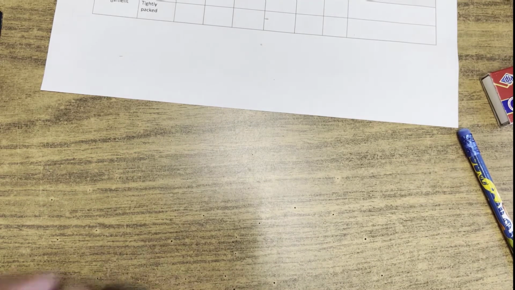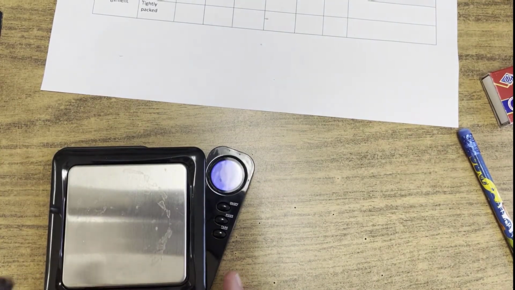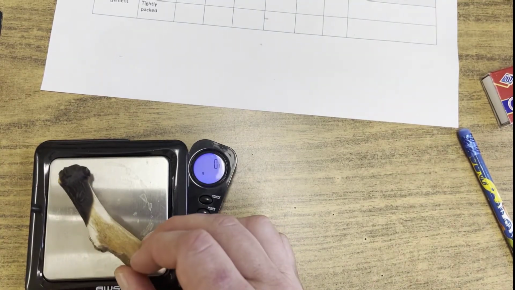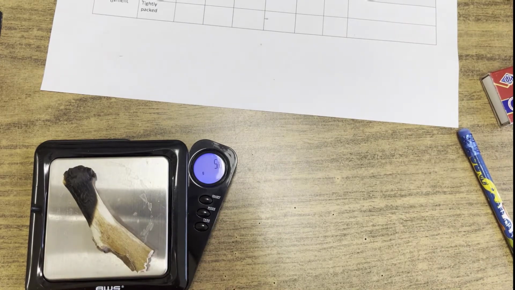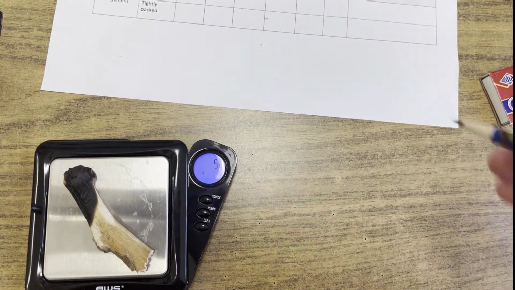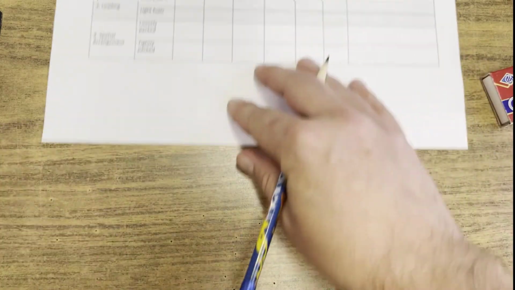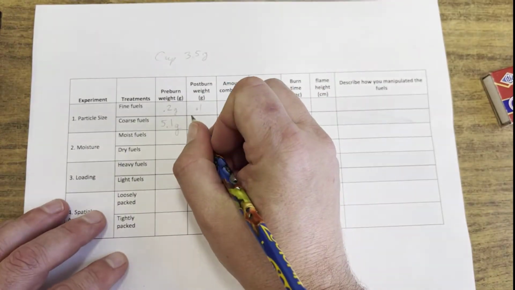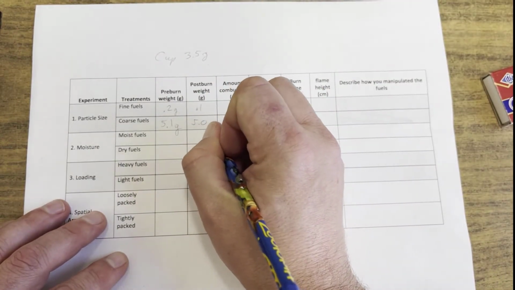So let's see what the mass is now. And now we have 5.0 grams.